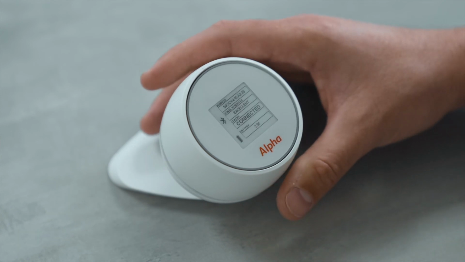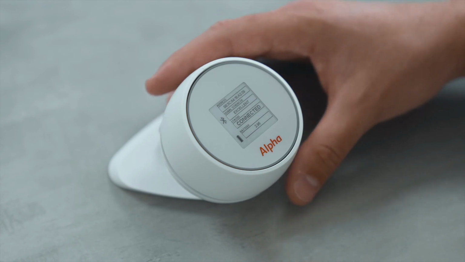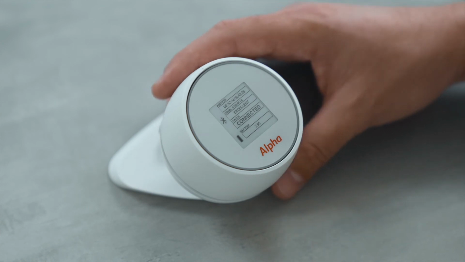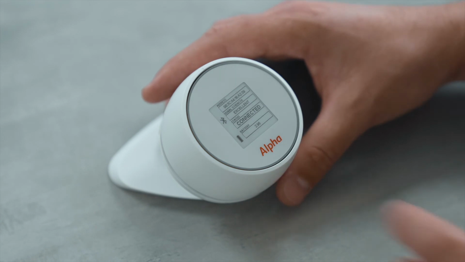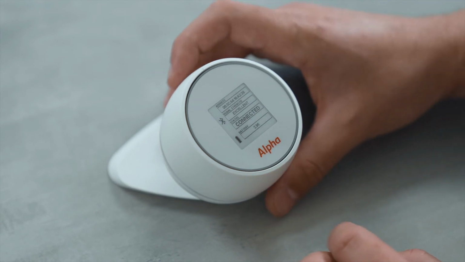Diagnostics. Within here, we can just see some details about the device. We can see that our Bluetooth connection back to the receiver is excellent and our status is connected. We can also see that our battery is 2.96 out of 3, so it's pretty full.